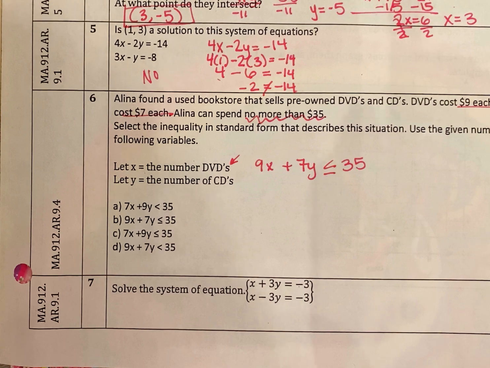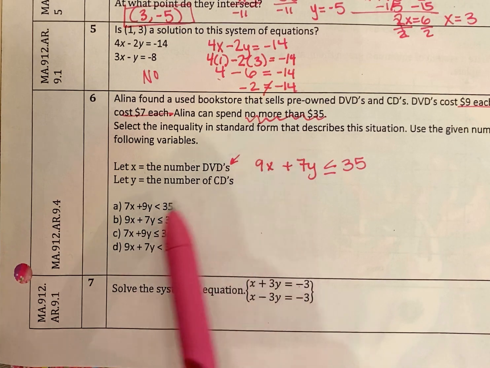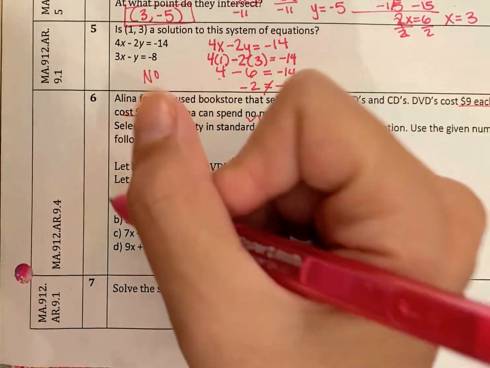No more than 35 means I cannot spend 36. I can spend 35, I have $35. I cannot spend 35.50 or 35.25. And then you have to make sure your variable matches. So this one is the one that matches it.